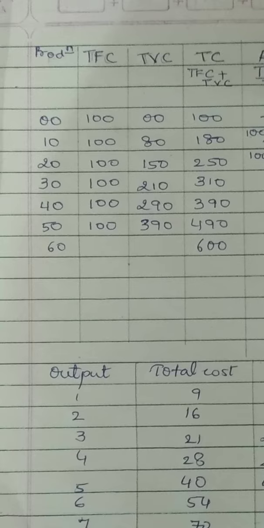Coming down to the number of units when it is 50, you can see that the TFC and the TVC add up to 490. So in short, the total cost is always equal to total fixed cost plus the total variable cost. With the increase in production, although the fixed cost remains fixed, the variable cost will increase. And you can see the resultant figure, that is the total cost, will also increase because of the rise in the variable cost.